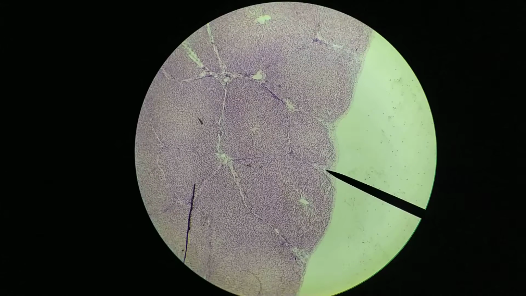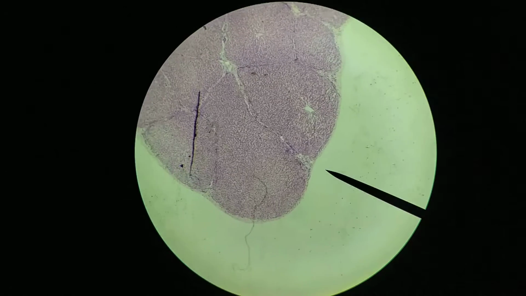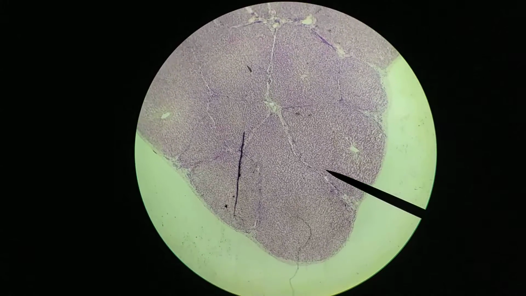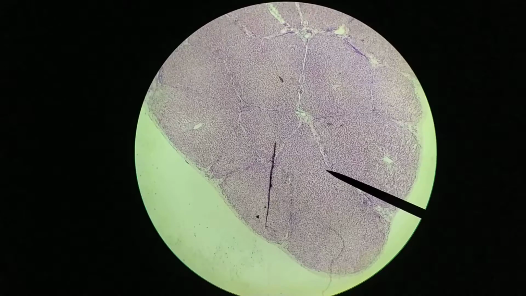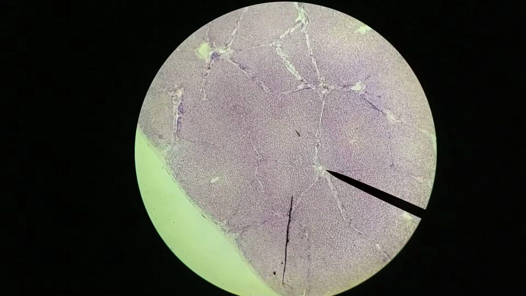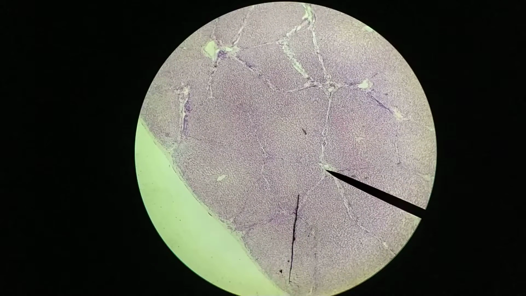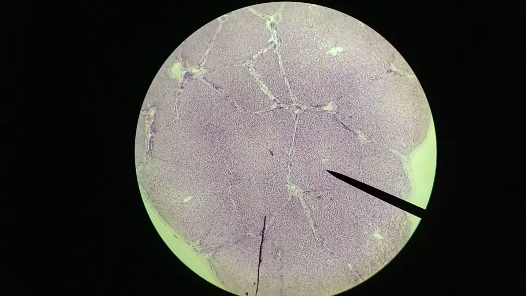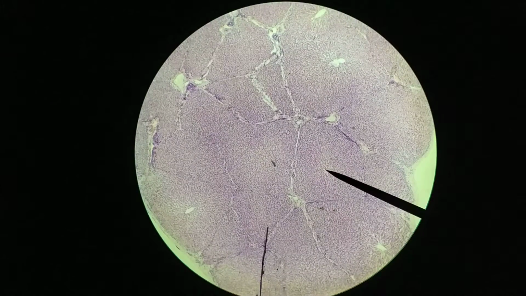Now this capsule can then be seen out here and going in deeper. You can see it following in. All of this here is connective tissue, and then up here we see a portal triad. So what we're looking at here is a section through the liver.